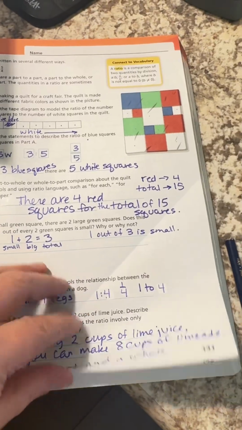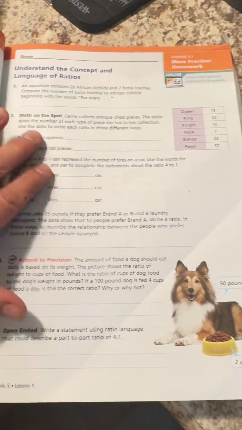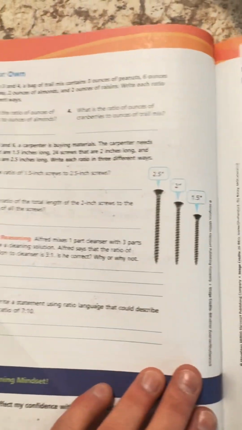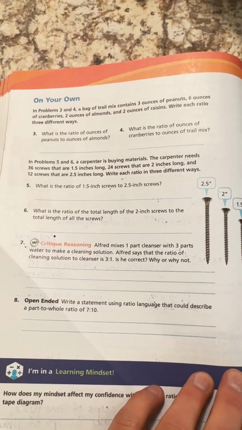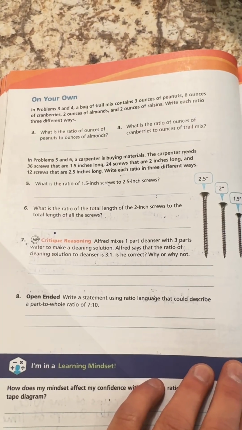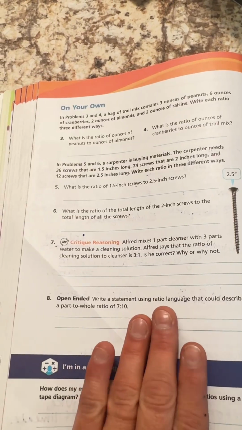Okay, your homework is, and you have until the beginning of class on Thursday to get this done. So today and tomorrow you're working on this. You're working on numbers 3 through 8 on page 142. You're going to leave this one in your book. We'll go over it on Thursday.